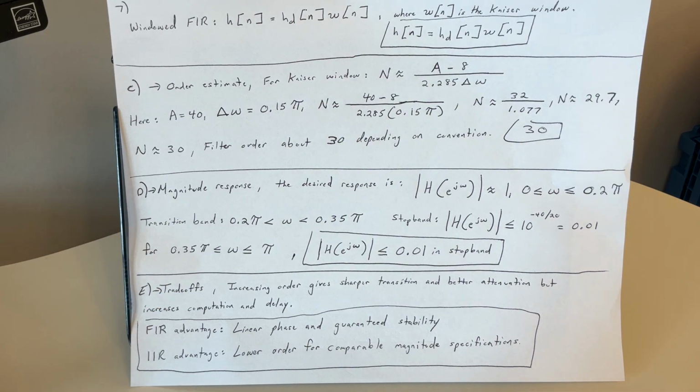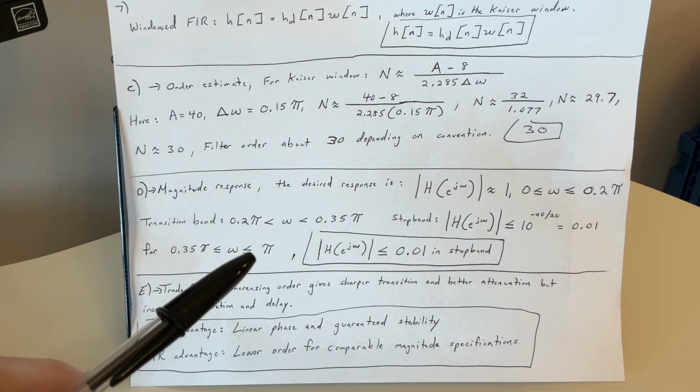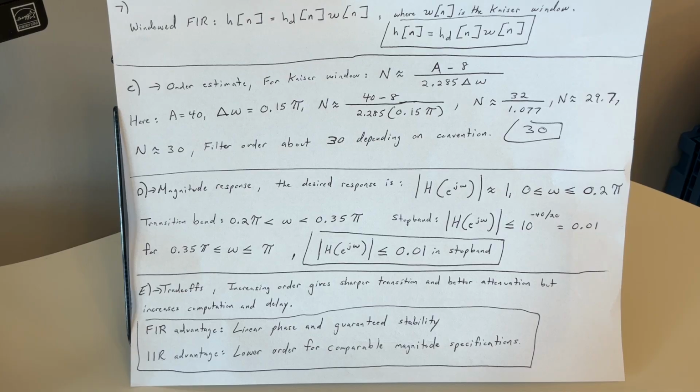Stop band here, magnitude of h of e to the j omega, that's less than or equal to 10 to the negative 40 over 20, which is 0.01. For 0.35 pi is less than or equal to omega is less than or equal to pi. So our magnitude of h of e to the j omega is less than or equal to 0.01 in the stop band.